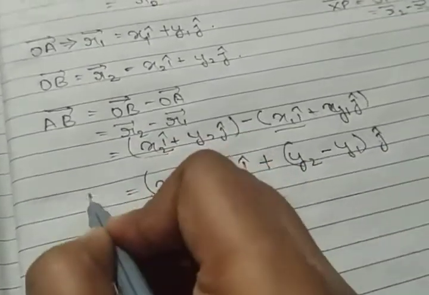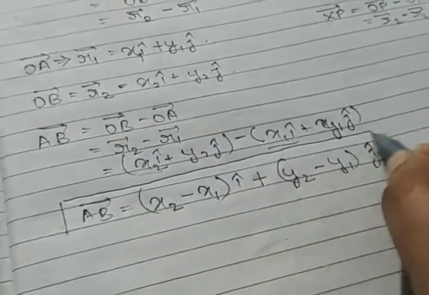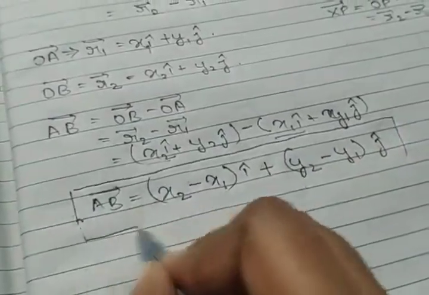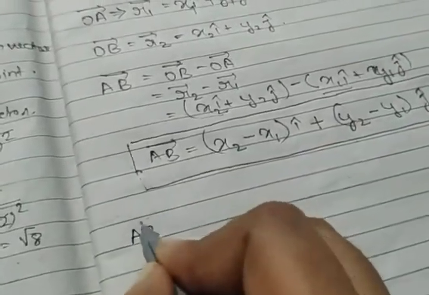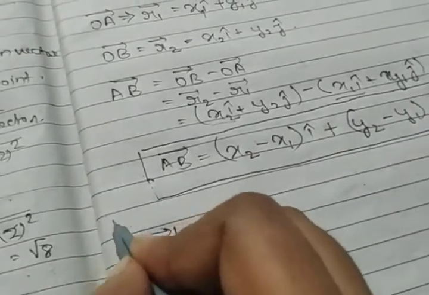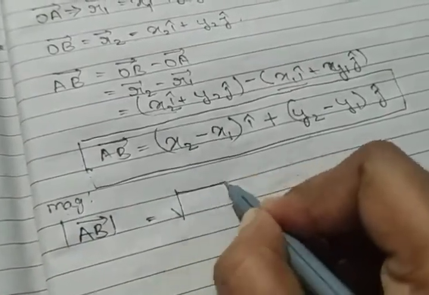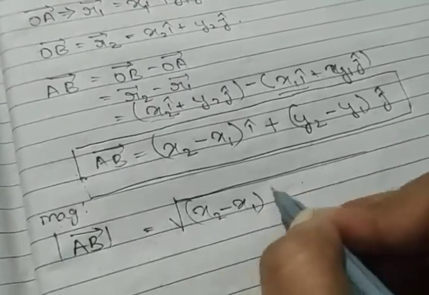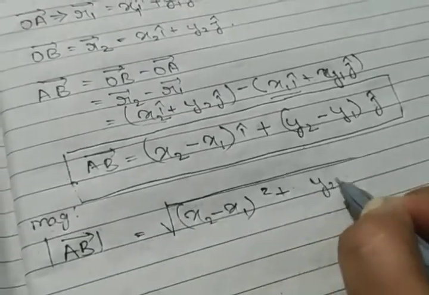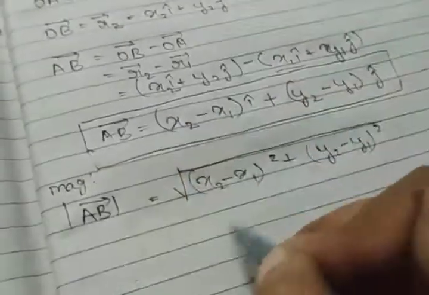So this is a very important equation. This is the displacement vector. This is how I get the displacement vector. Similarly, if I want to find the magnitude, what will I do? Magnitude of AB: to find the magnitude, we know what we should do. Root under of x2 minus x1 whole square plus y2 minus y1 whole square. We'll just take the components and square them.